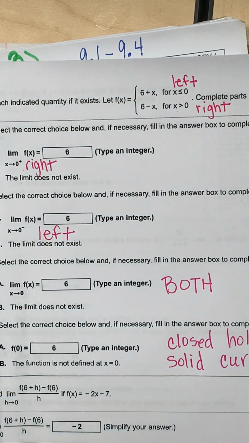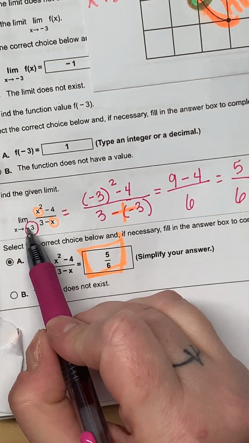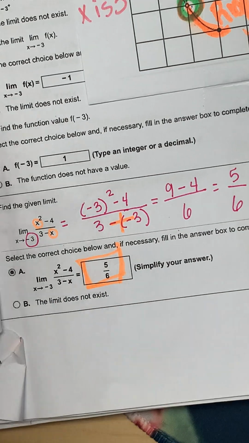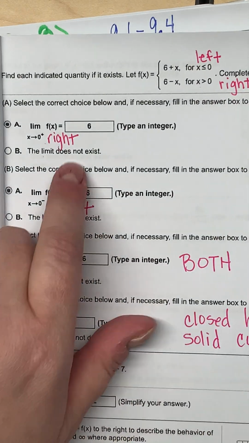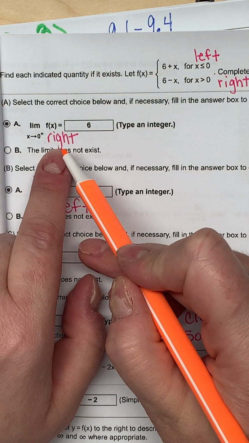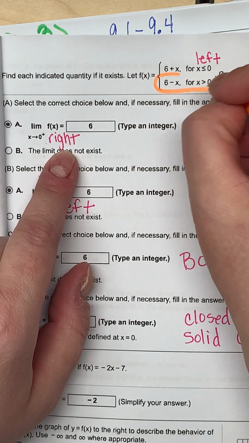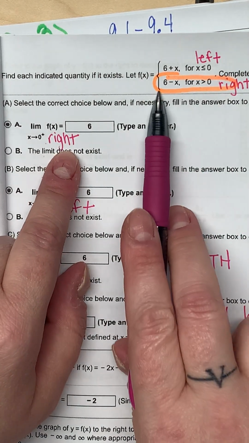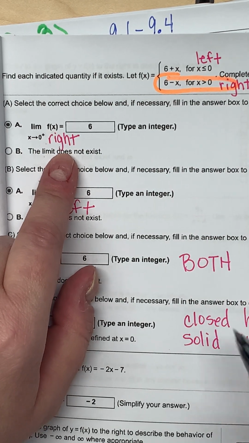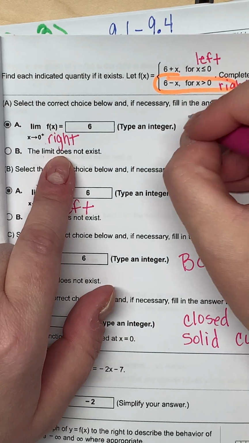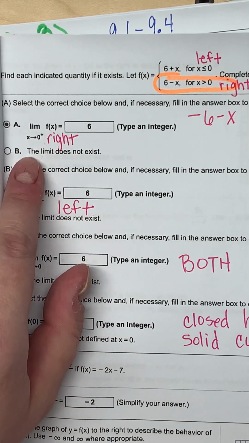Okay, so just like we did on number 6, where we plugged in what x was approaching into the equation, we're going to do the same thing here. We're going to plug it into our equation. We just have to figure out which equation to use. So for part A, it says as x approaches 0 from the plus, as in the right. So that means we're going to use this second equation, because the second equation says x is bigger than 0, and those are the numbers to the right of 0. So our equation is 6 minus x that we're using, and we're going to plug in whatever x approaches underneath our limit.